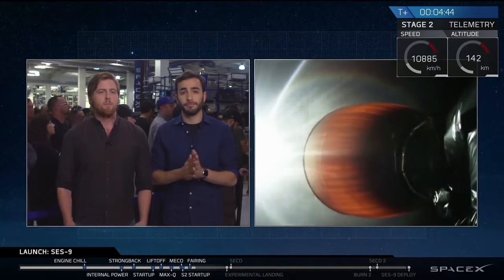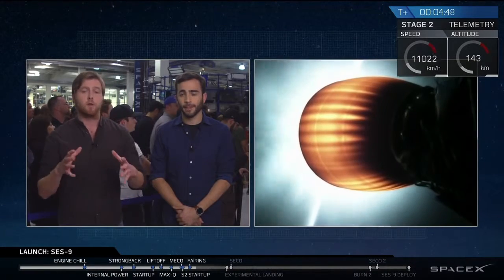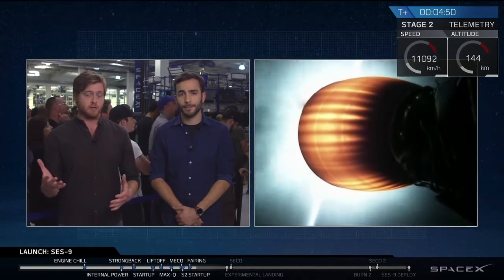So the main difference between low Earth orbit and geostationary, of course, is that distance. The reason the geostationary in particular is where this satellite is going is because it's going to be staying in the same spot in the sky. That just makes communications with the satellites a little bit easier.